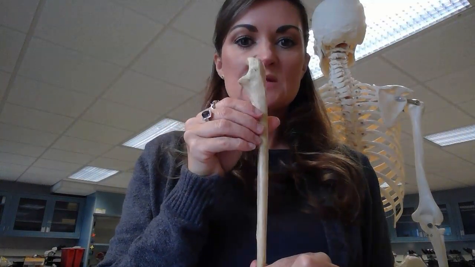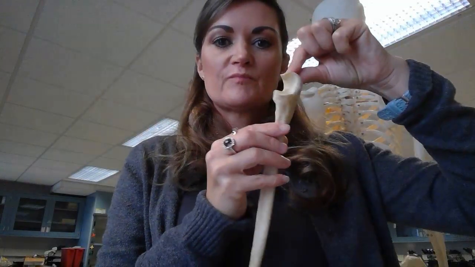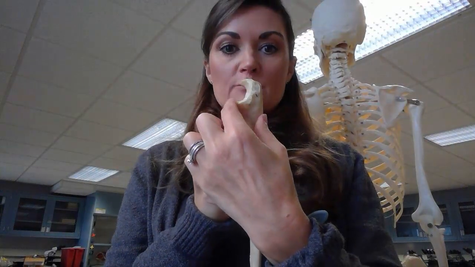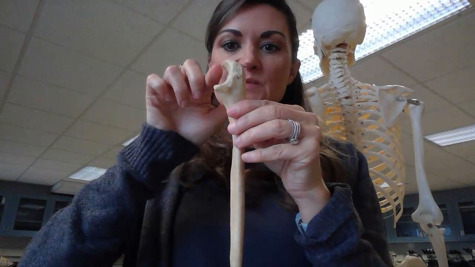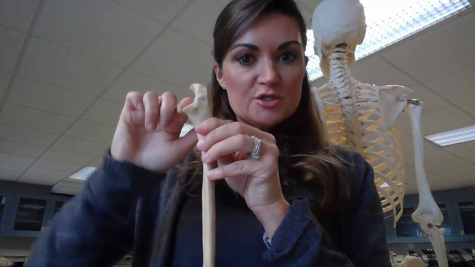So like we said, this is the ulna. Ulna, easy, makes a U. So we have the olecranon process, the coronoid process, and then this piece here that's going to fit around the trochlea. It's called the trochlear notch. So that is going to be this indention, the C portion inside.